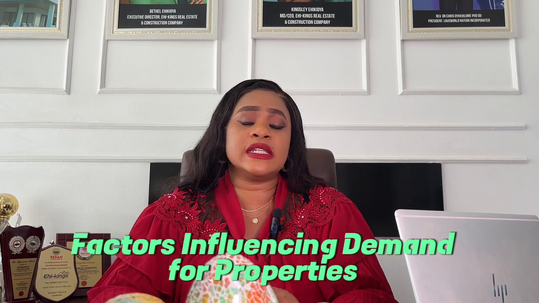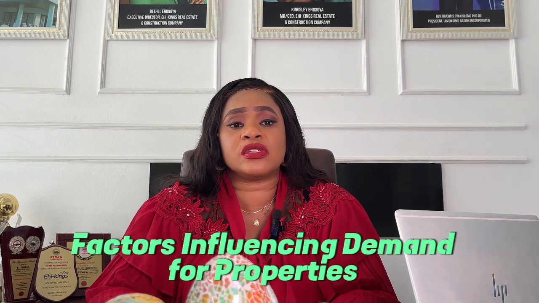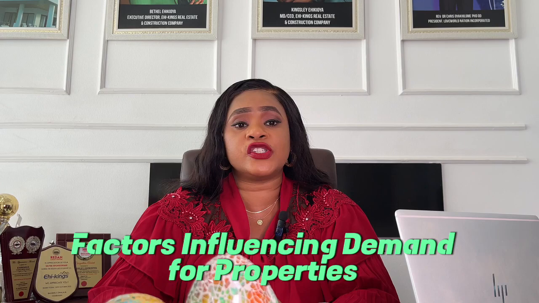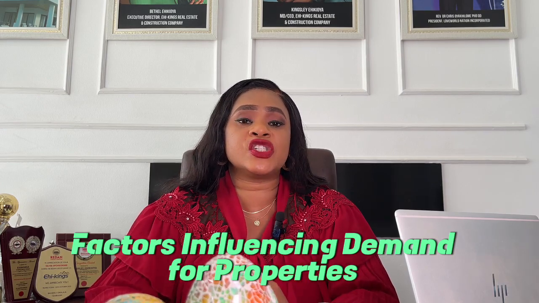Okay, so let's look at the factors that influence the demand for properties. What are the factors that most likely will influence the demand for properties in the Nigerian real estate market?